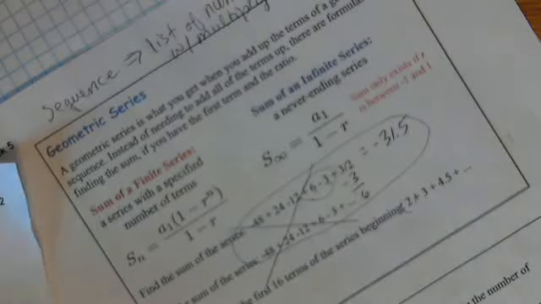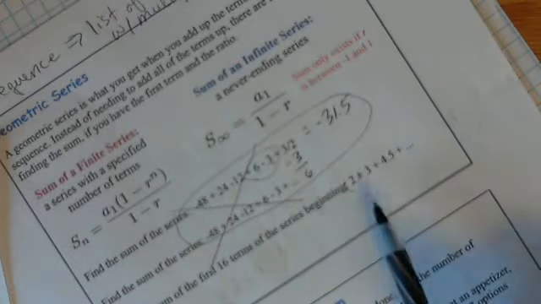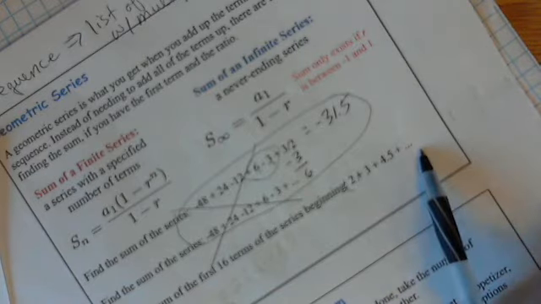Week 5 lecture notes, and we're going to do one more video on geometric series. We're going to do this last problem right here. We're going to be finding the sum of the first 16 terms of this series: 2 plus 3 plus 4.5 plus who knows what's next. Do you know what's next?